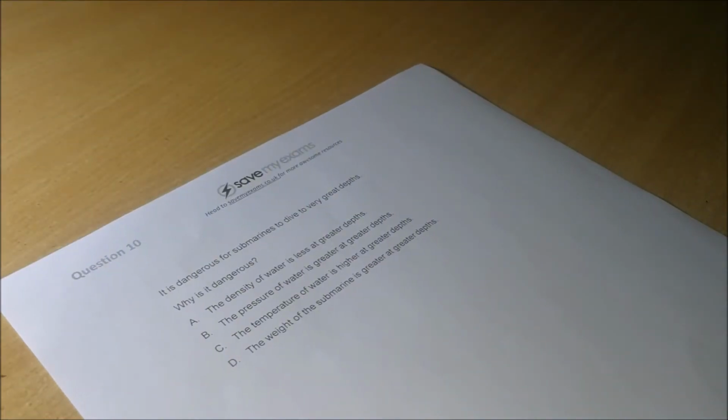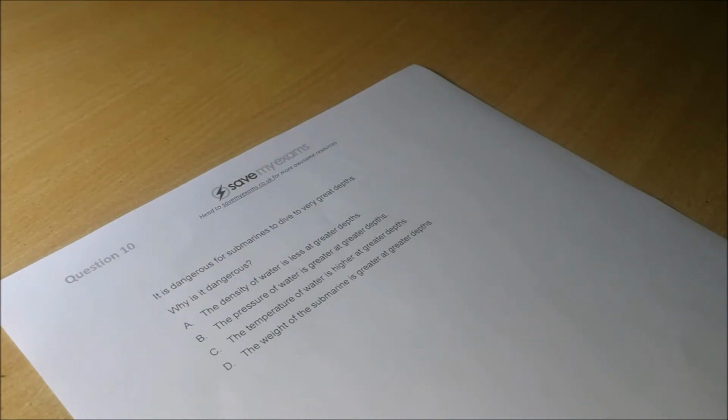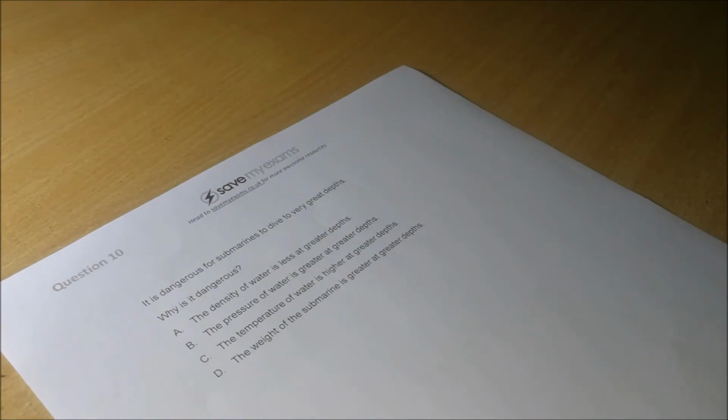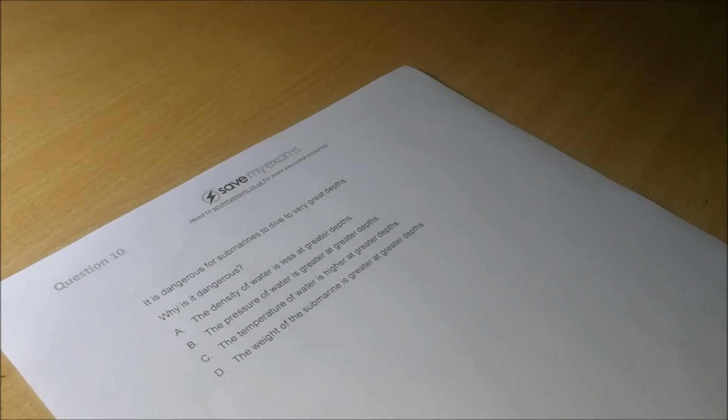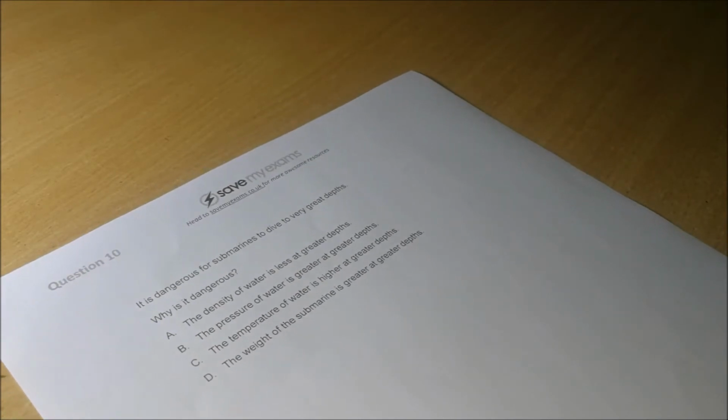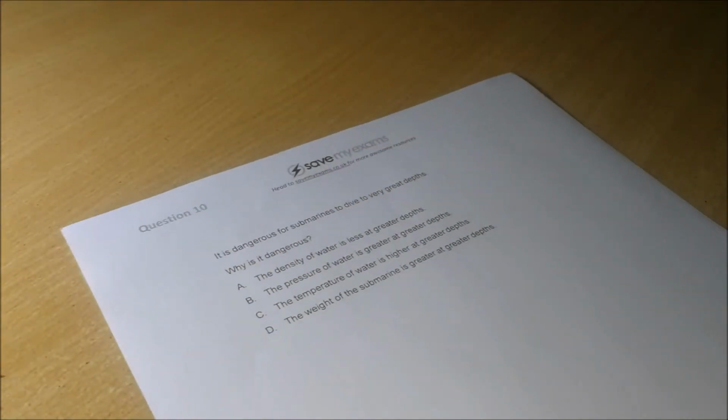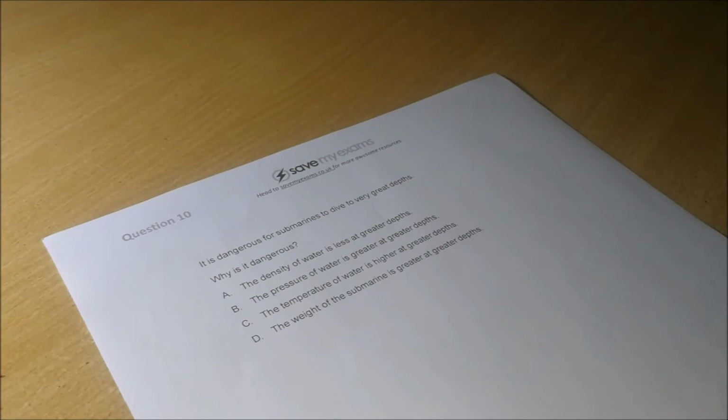It is dangerous for submarines to dive into very great depths. Why is it so dangerous? Remember, we said that pressure in liquids increases with depth. When engineers are designing submarines, there is a depth we call the maximum depth they can go. As submarines go down there, they experience a certain weight of water on top of them, a certain pressure. The deeper the submarines go, the higher the pressure they experience.